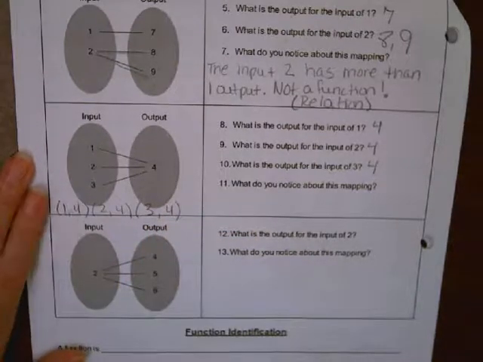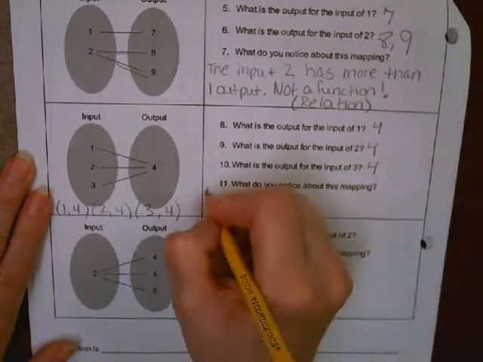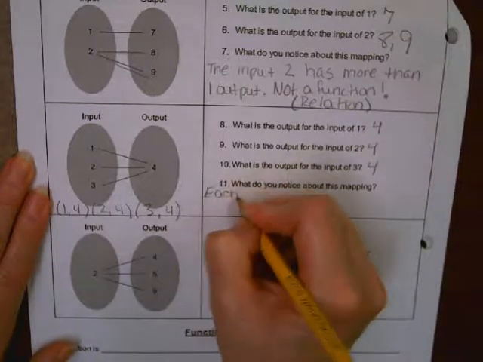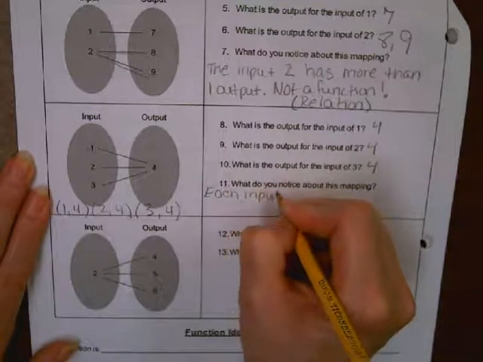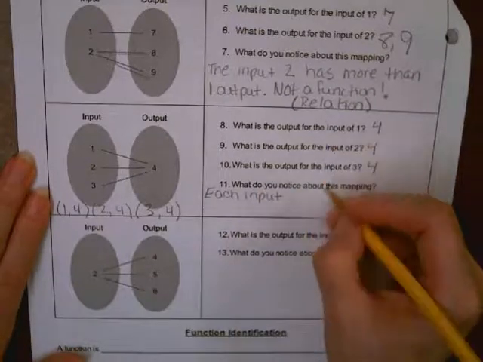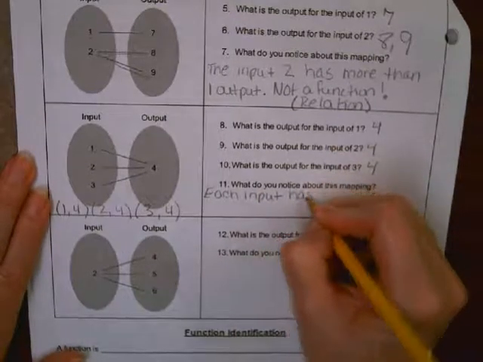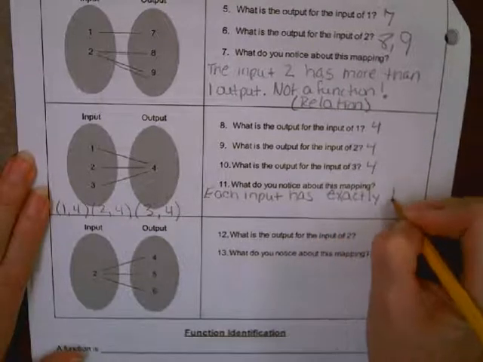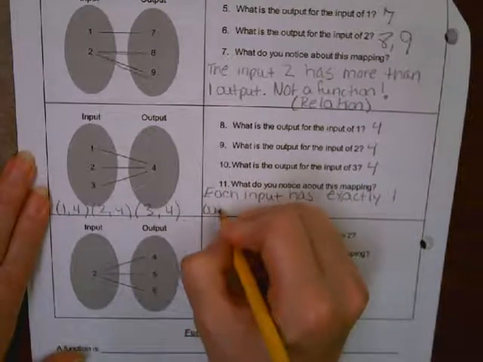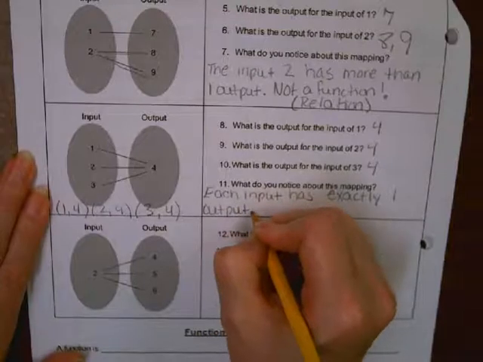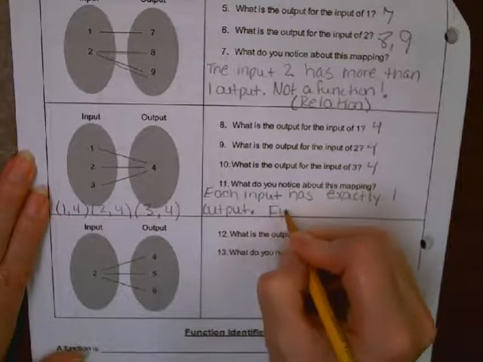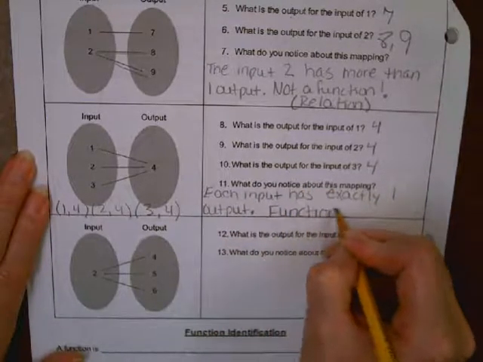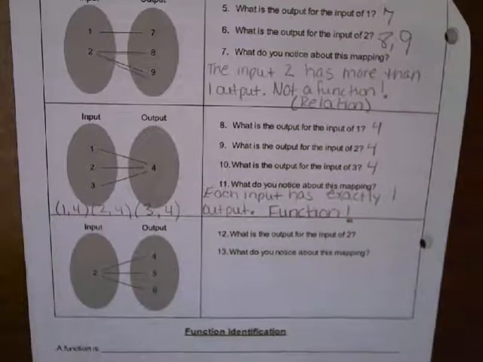Okay? Each input, so that's my 1, 2, or 3, has exactly 1 output. This makes this relation a function.